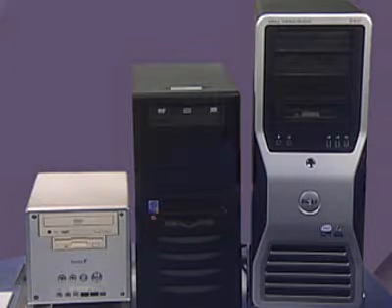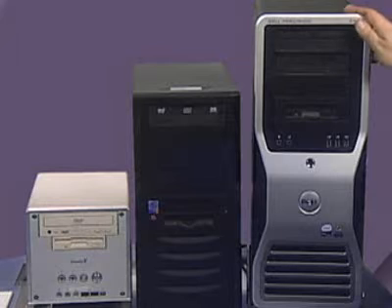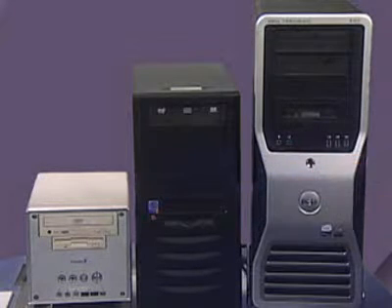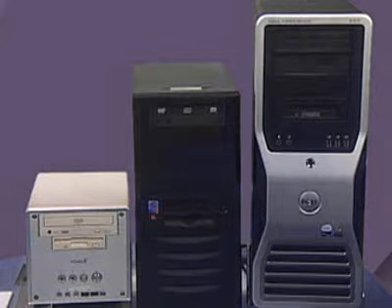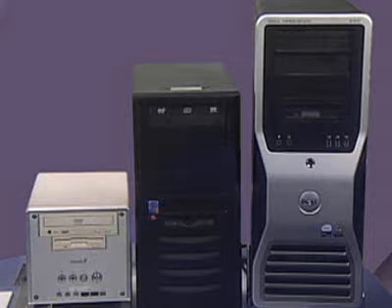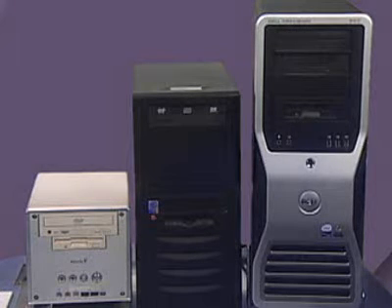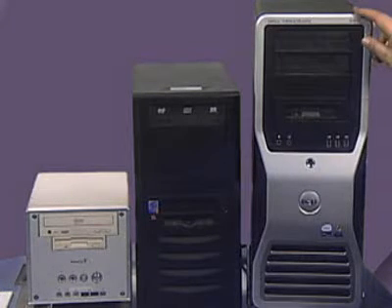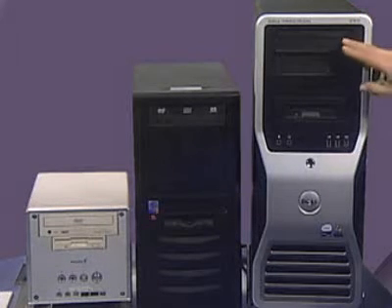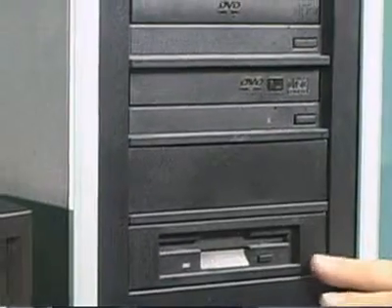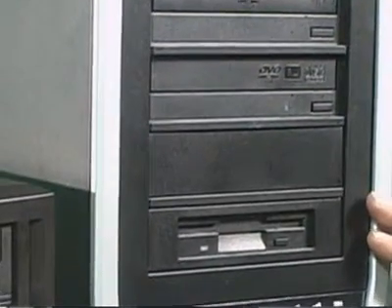Probably the most common system case type is the tower. However, each of these computers here might be classified as a tower computer. While there are some standard terminologies used with the computer cases, they may differ from manufacturer to manufacturer. This computer, for example, would definitely be classified as a full tower because of its size. It has 4 expansion slots on the top for CD and DVD drives and other components.